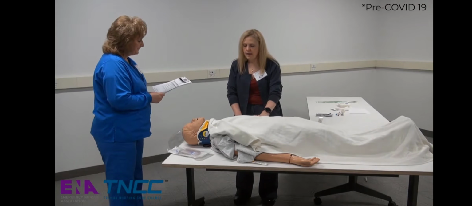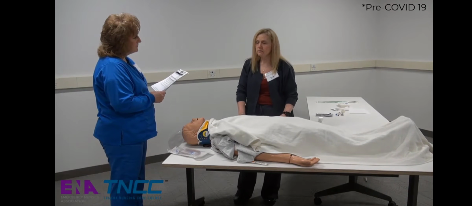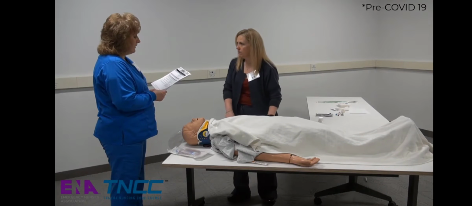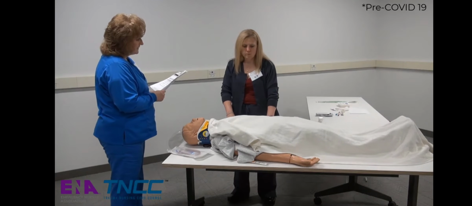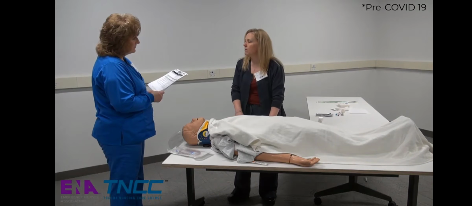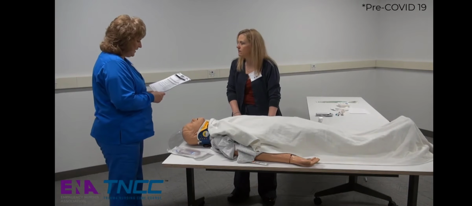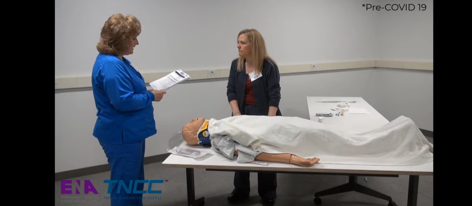Okay, it's been inserted. All right, and then I would like to check his pulse oximetry at this time, his oxygen level. Sure, it's currently reading 97%, so there is no indication to wean oxygen at this time. All right, and then I'd also like to apply waveform capnography. Okay, so your waveform capnography is normal, reading at 40.